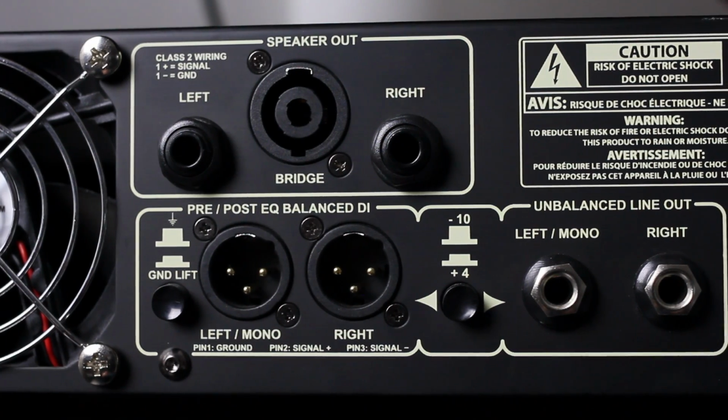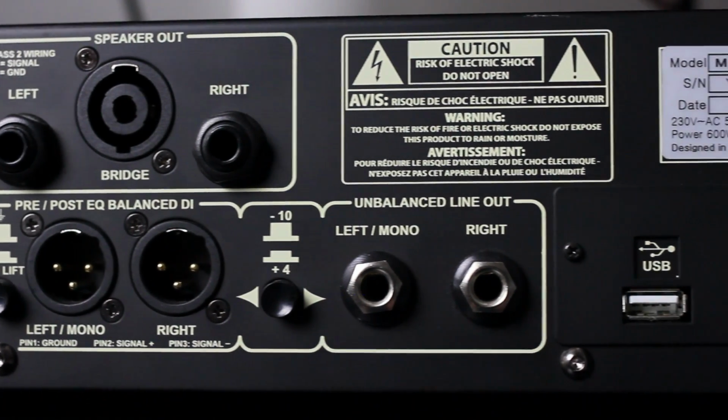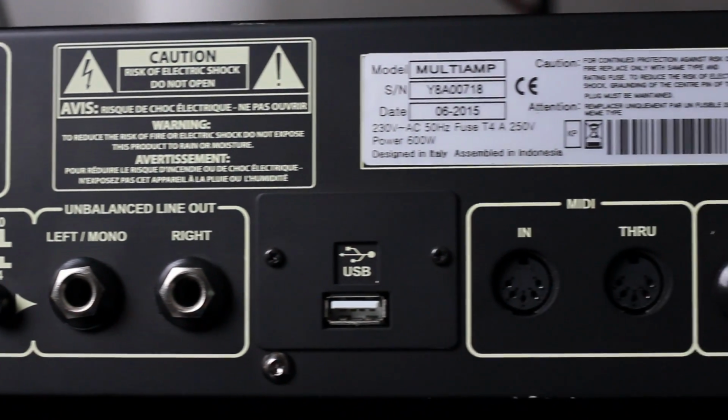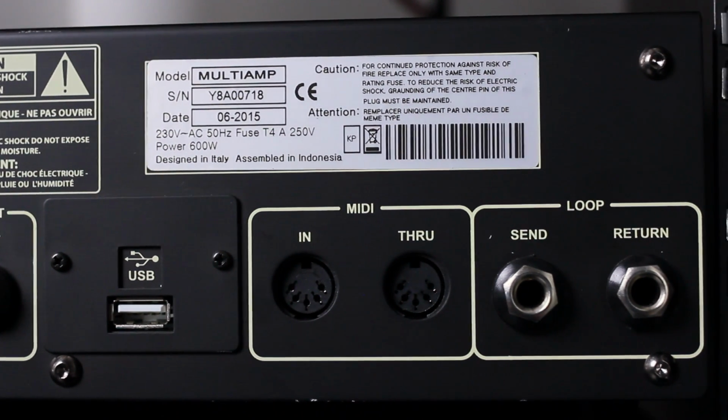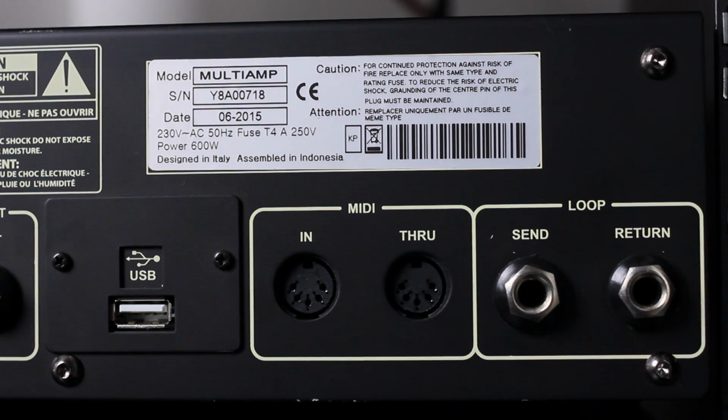Moving on the right, we have the USB port to connect your Multiamp to your computer for remote editing, the MIDI in and through ports, and the effects loop connections.